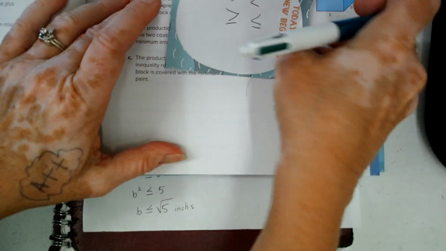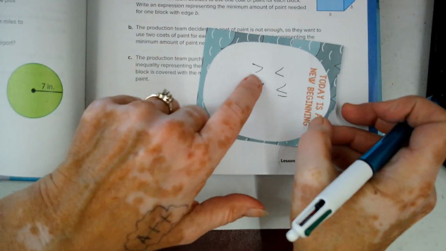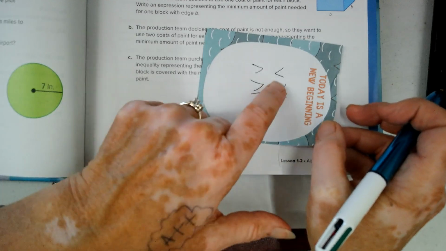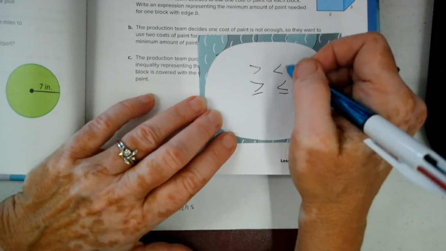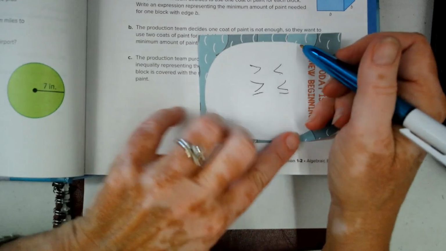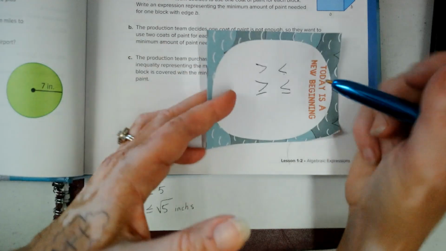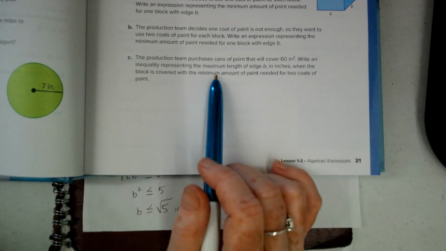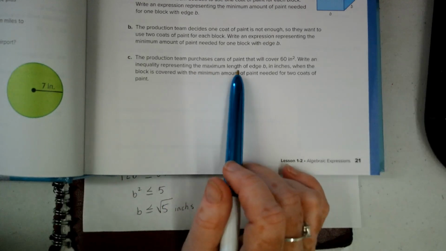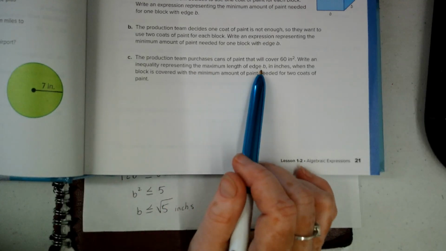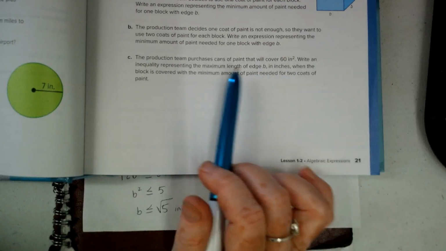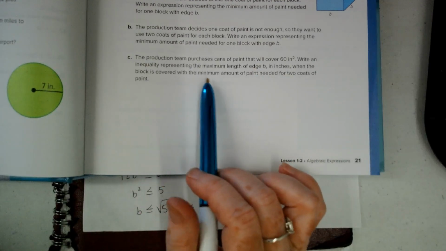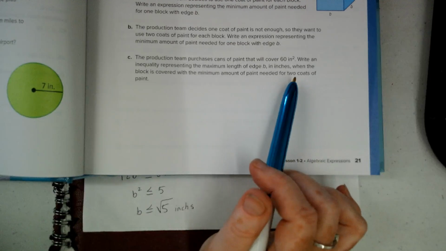These are inequalities, like greater than or less than, greater than or equal to, or less than or equal to. So I'm supposed to write an inequality representing the maximum length of edge B in inches when the block is covered with the minimum amount of paint needed for 2 coats of paint.